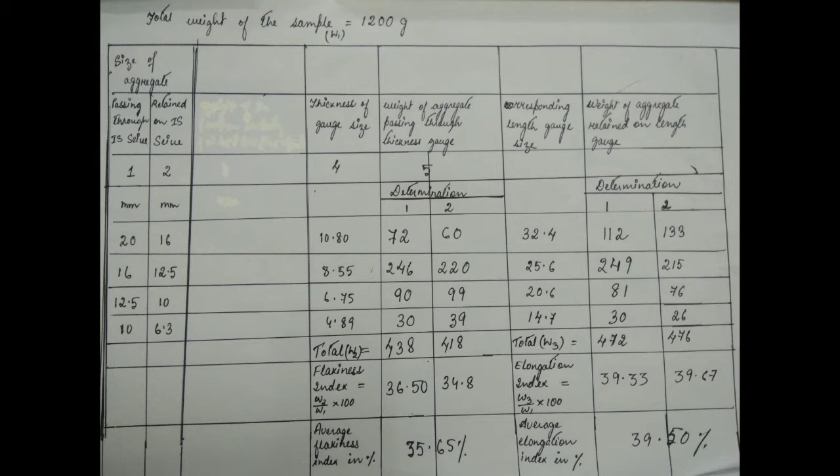In the first and the second column, we have given the sieve sizes through which the aggregates were passing, and in column 2 the sieve sizes on which the aggregates were retained are mentioned.